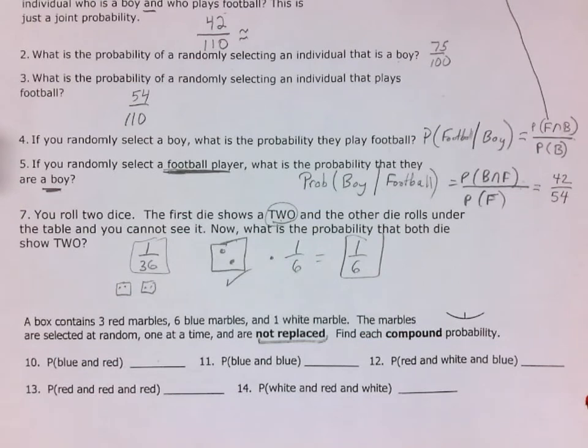Come with questions so we can talk. Take a look at your application problem, see what stuff you still need help with.